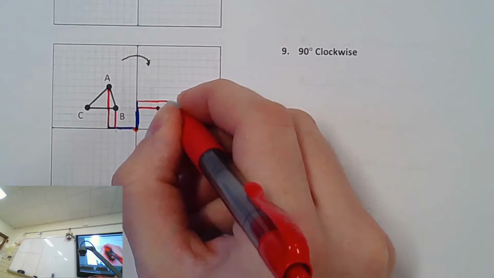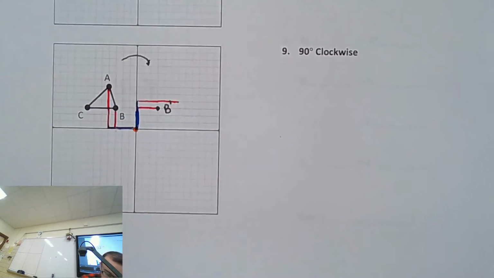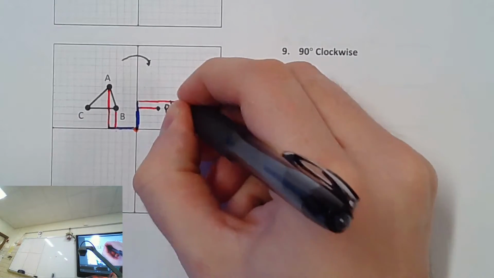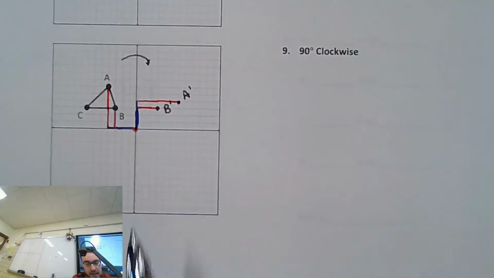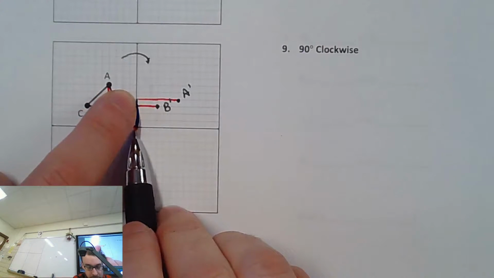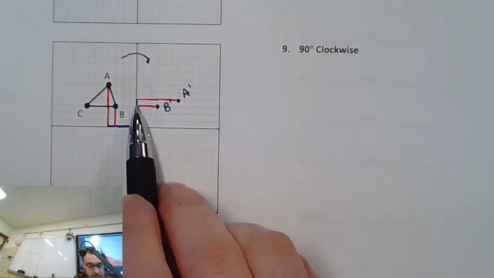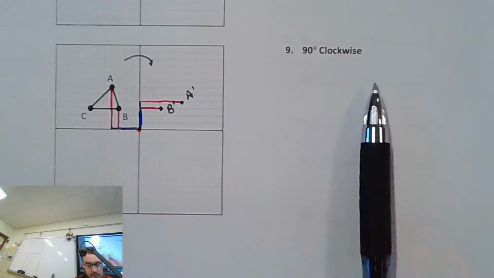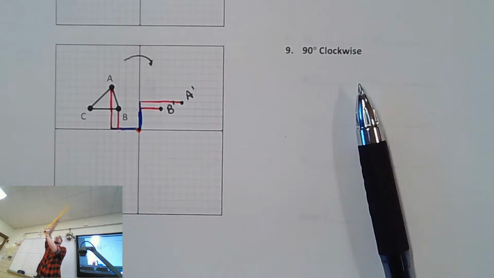And then 3 more. And so there's A prime. How'd you figure that out? So what I did is I took this line right here, rotated it up. Now it's there. And then this guy's pointing upward. When I rotate clockwise, it's now going to make it point to the right.